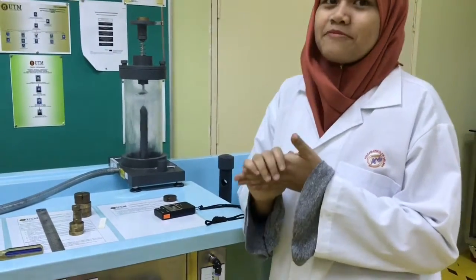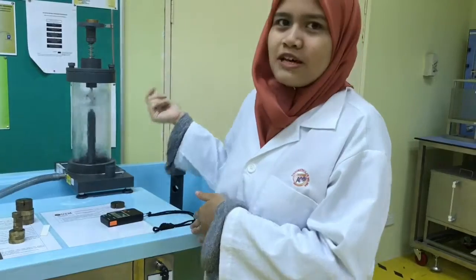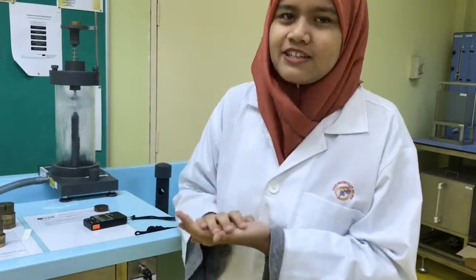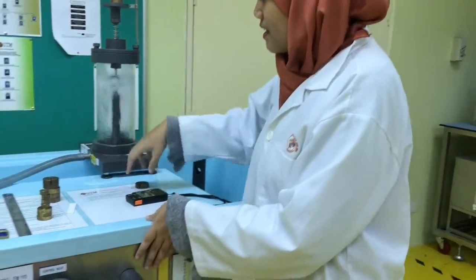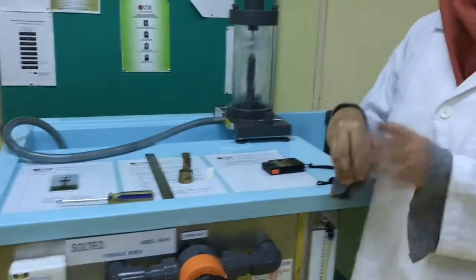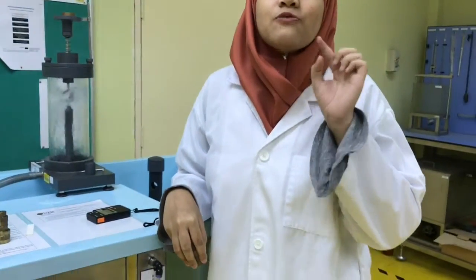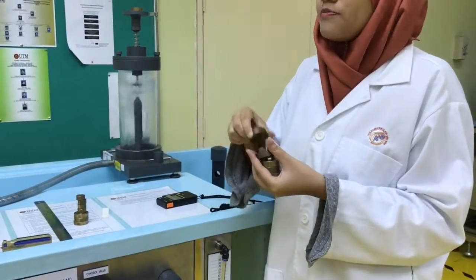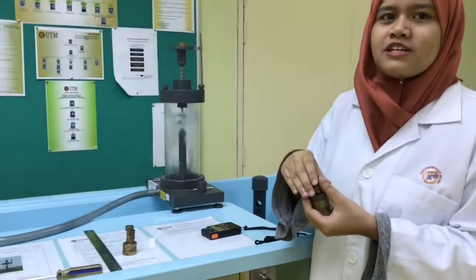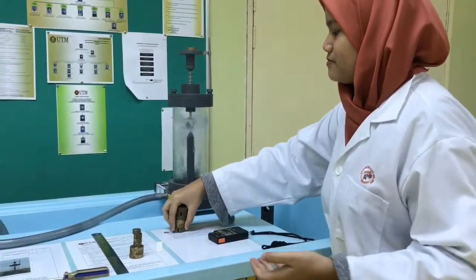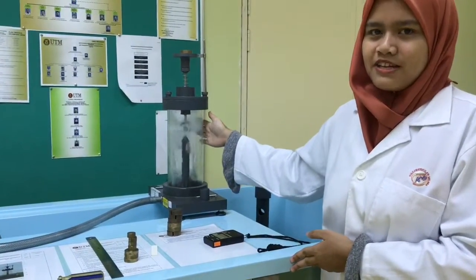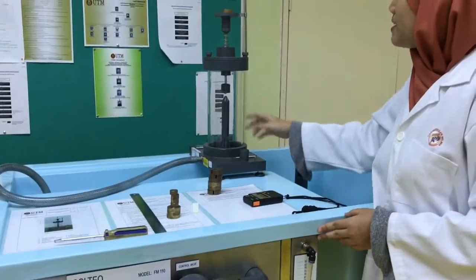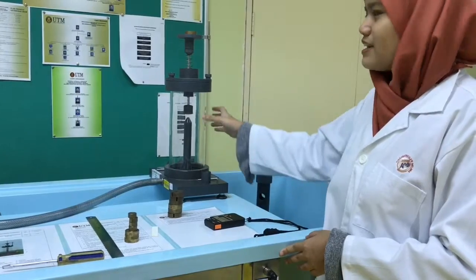As a suggestion, I recommend that we repeat the experiment using the same weight several times to get an accurate reading. Now we will take 7 different readings with 100 gram increments, so the final weight is 700 gram. After we finish, we will switch off the pump switch and change to the hemisphere plate, and then we will repeat the procedure.